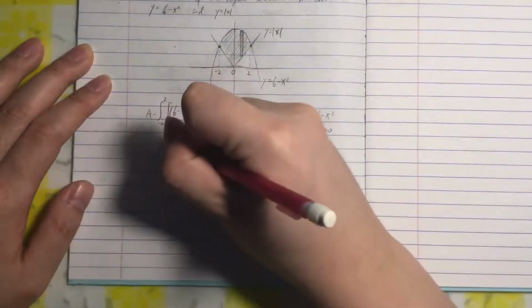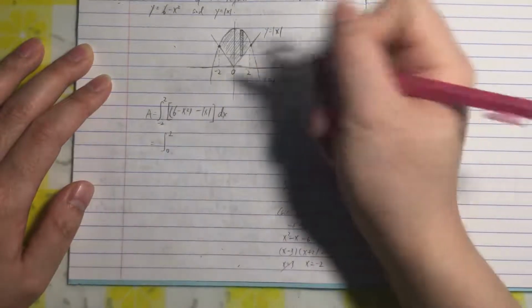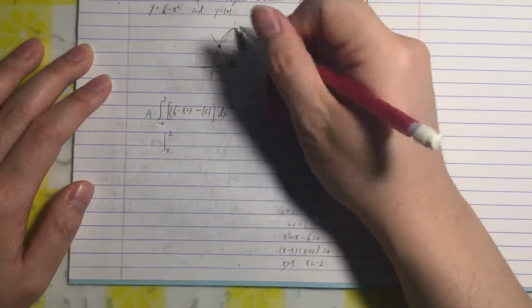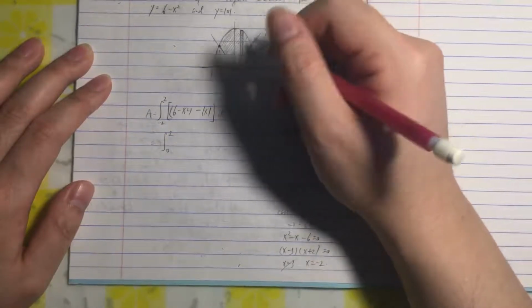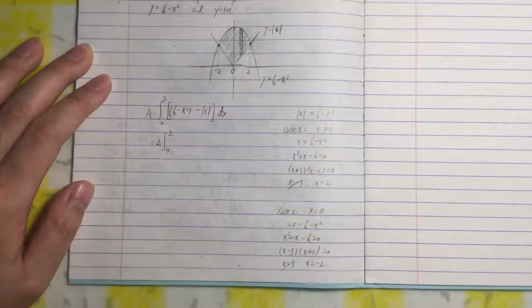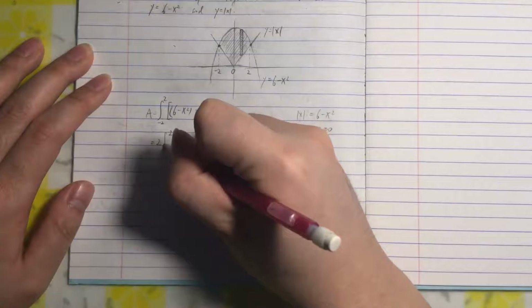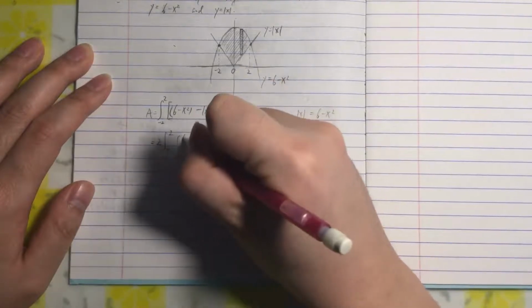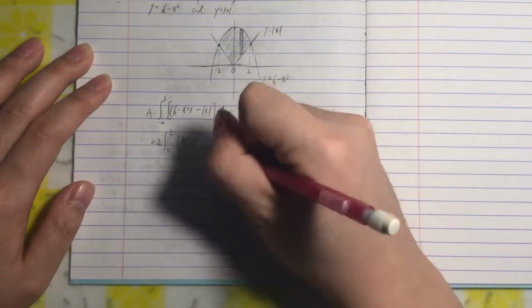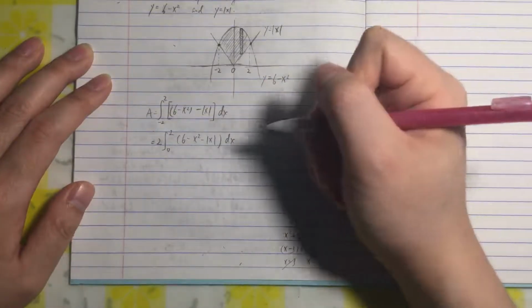Which means, if I find an area under the curve from 0 to 2, that's half of an area under the curve. And then I multiply the answer by 2. I get the total area under the curve. So that's the same as 2 times the integral from 0 to 2 of 6 minus x squared minus absolute value of x dx. And then solve the integral.